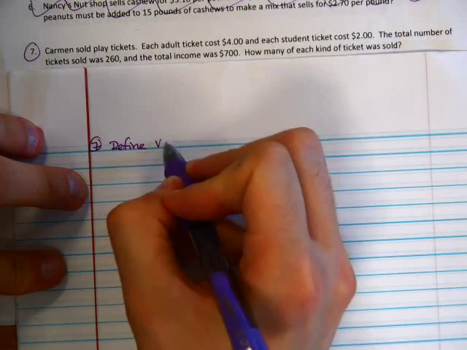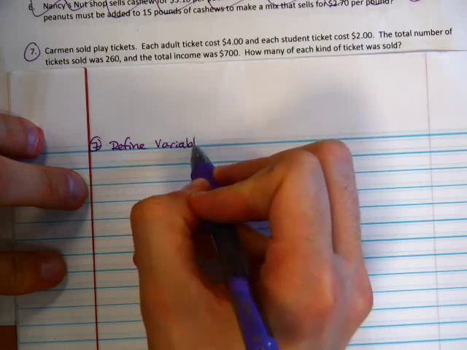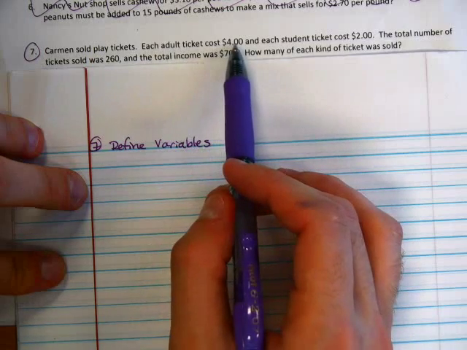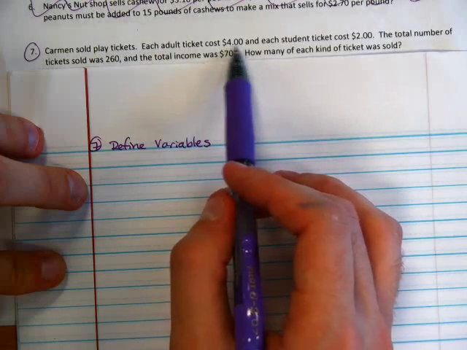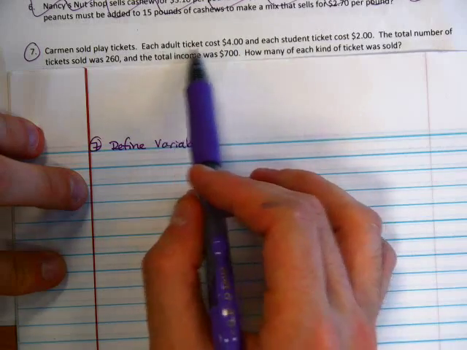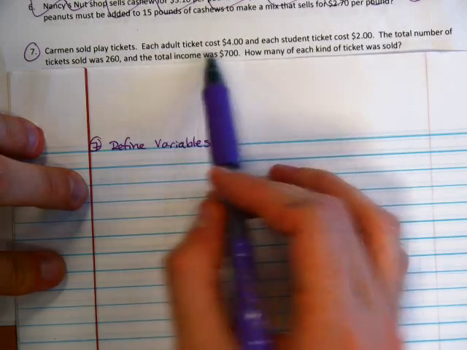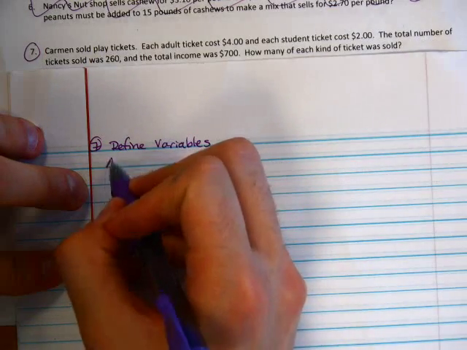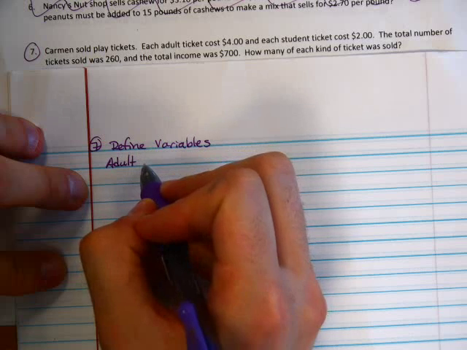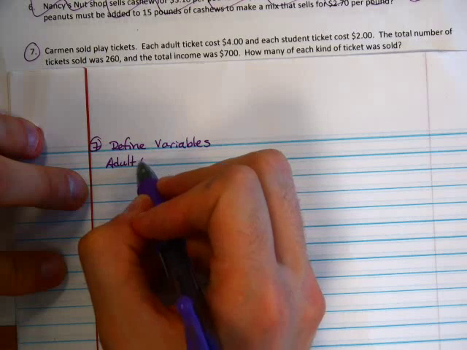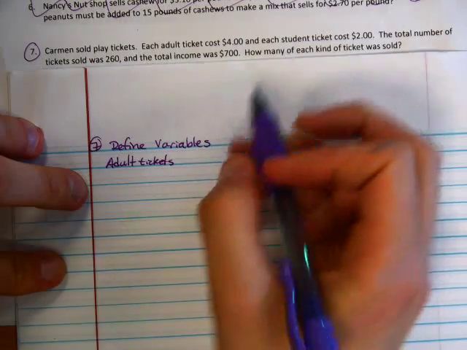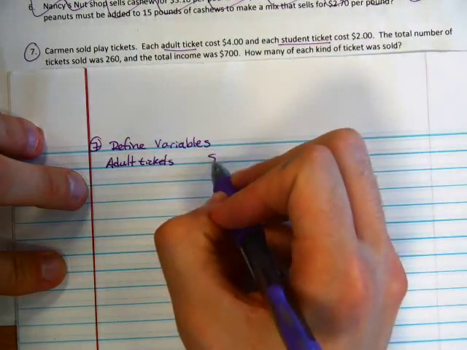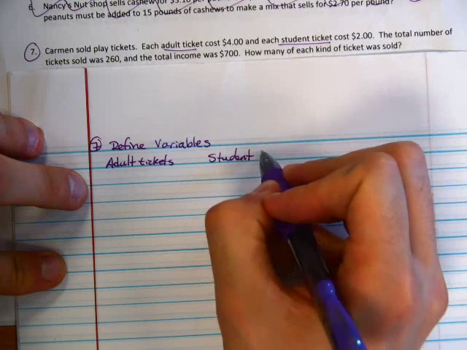Alright, so when we define our variables, what are the pieces that are changing here? Okay, adult tickets cost $4. Well, that's pretty set. $4 is set. But how many adult tickets are we selling? That's exactly what the question is. How many of each kind of ticket was sold? So I can assume adult tickets is one of the variables. Adult tickets. And then also student tickets. So adult ticket and student ticket. Those are the two variables. Those are the two changing values.